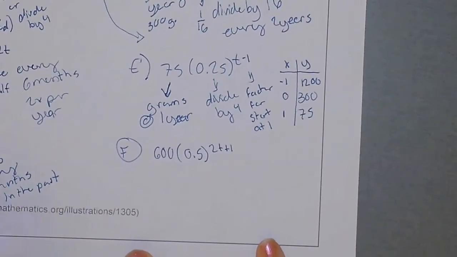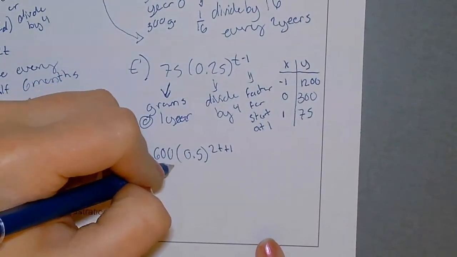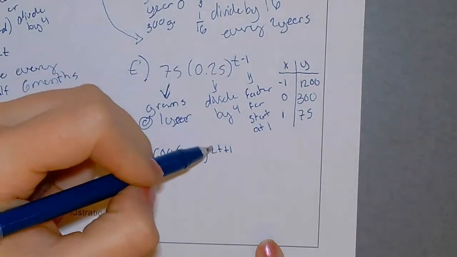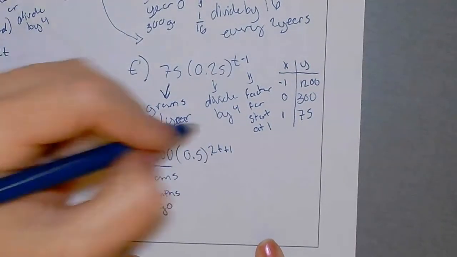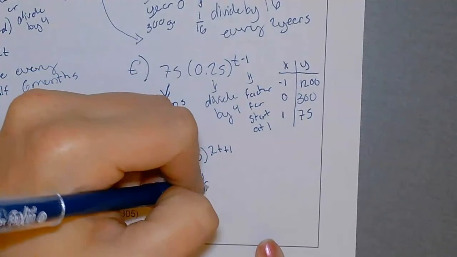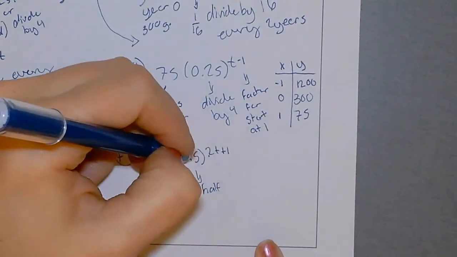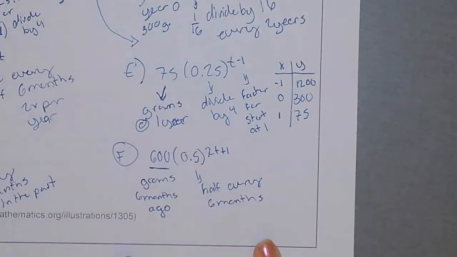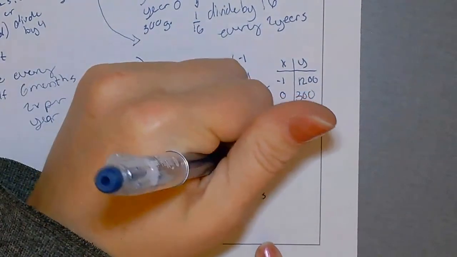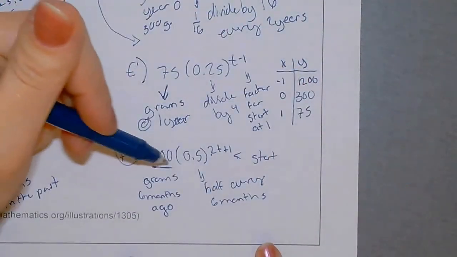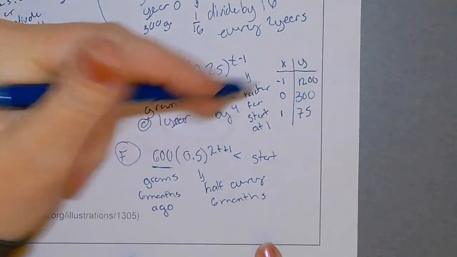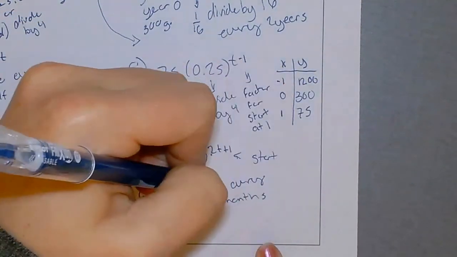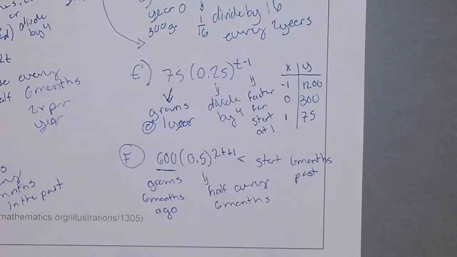So this is where we're at 6 months ago. And now our rate is saying, this is still saying halving every 6 months. But the plus 1 sort of tells us that we're starting back 1 in this case, since we're going by 6 months. That's what tells us it starts 6 months ago.